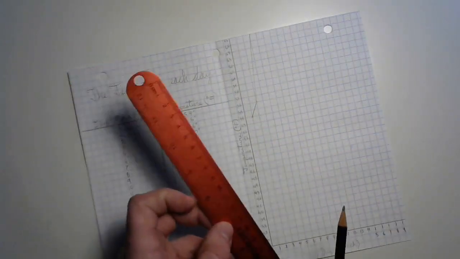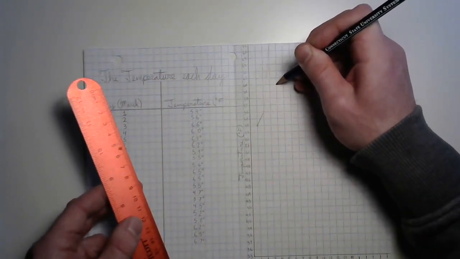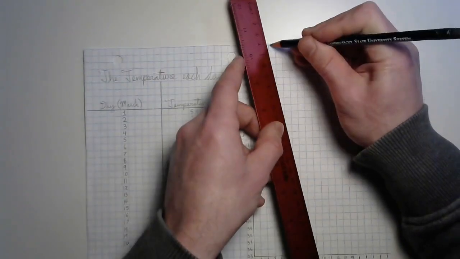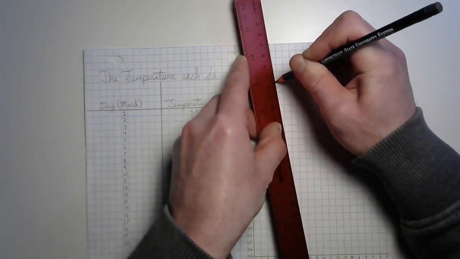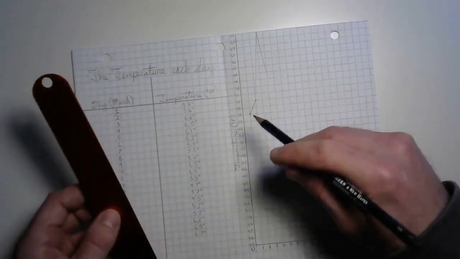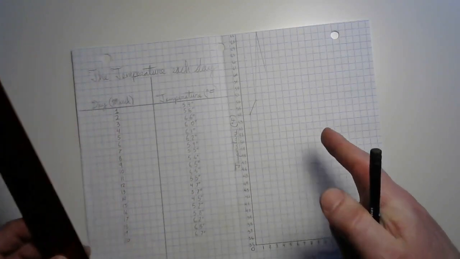My fourth data point there is 60 degrees. On day 4 of March, it was a nice 60 degrees. And I'm connecting that dot too. I'm going to speed the rest of this up so you can watch that graph just flow across the paper. Check it out.